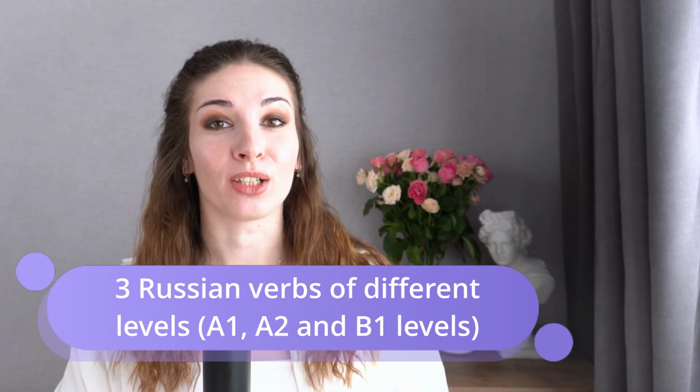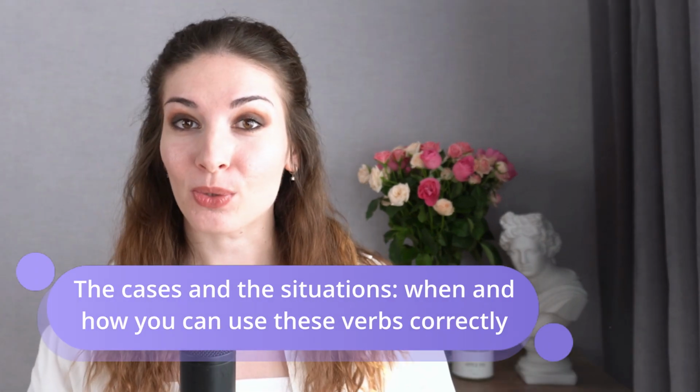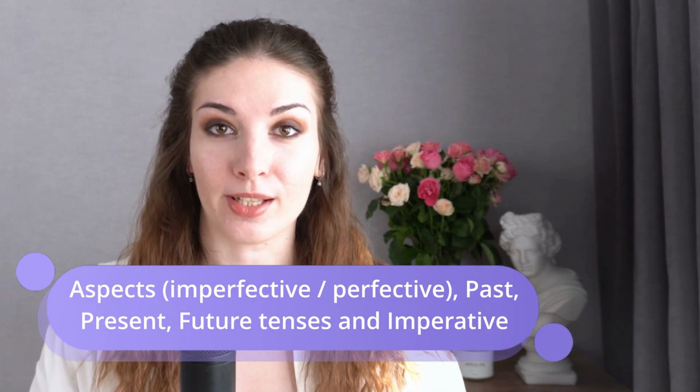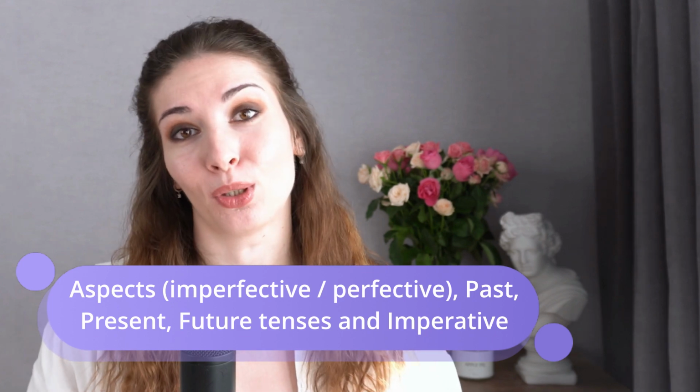In this video, I'm gonna share with you 3 Russian verbs of different levels. And also, I'm gonna give you all the situations where you can use these verbs, and I'm gonna give you the conjugation of these 3 verbs in all the Russian tenses and possible forms. Like this, you'll be able to know imperfective, perfective, the cases which these verbs use, and you'll be able to say them correctly in your daily Russian conversations.